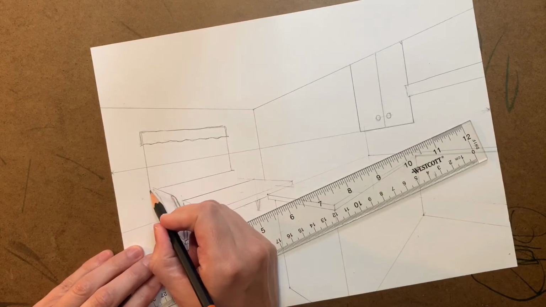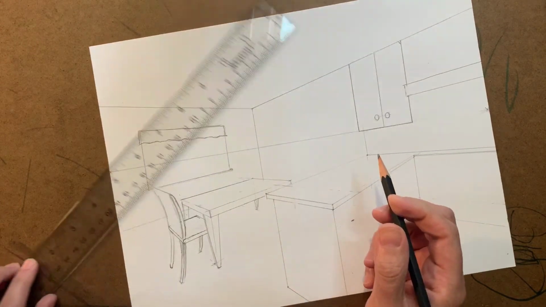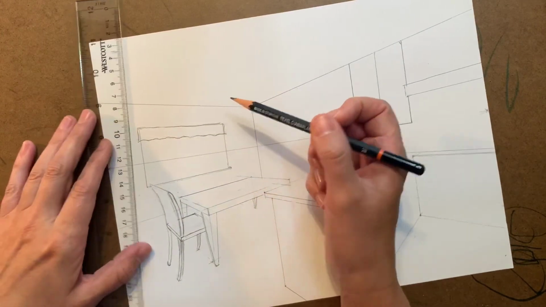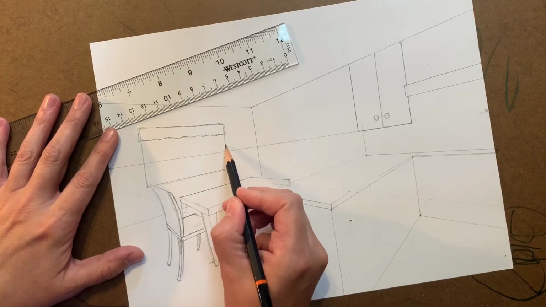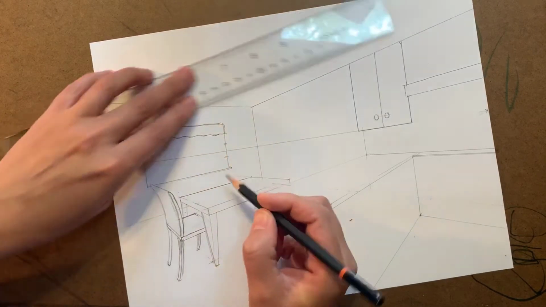And you wouldn't be able to see much of this sill because it's so close to your eye level. And then I'm going to draw maybe, let's put a couple of window panes in, one right here and one right here.